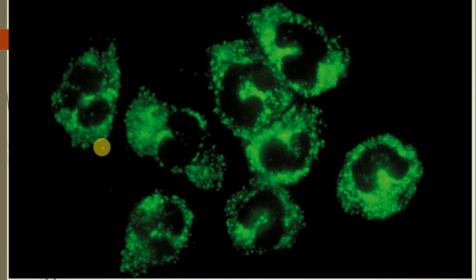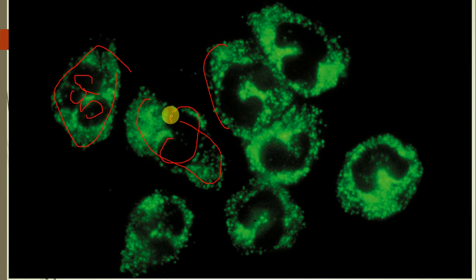Here we can see immunofluorescence of the C-ANCA, and you can see this is the nucleus of the neutrophil. This is the neutrophil, and this is the neutrophil. I can see the three lobes of the neutrophil nucleus. So this is the trilobed nucleus. This is the bilobed nucleus. So those are the nuclei, and the green color is present in the cytoplasm.